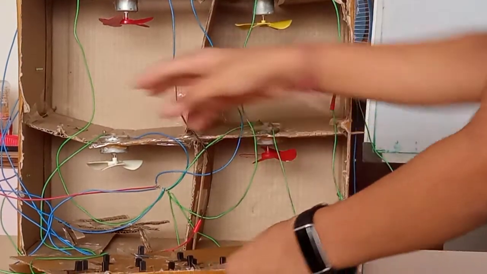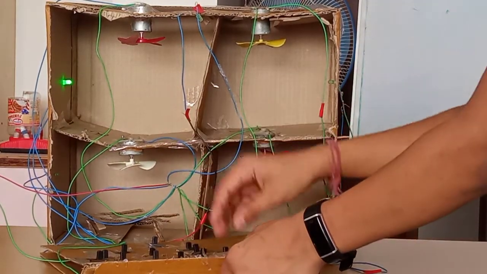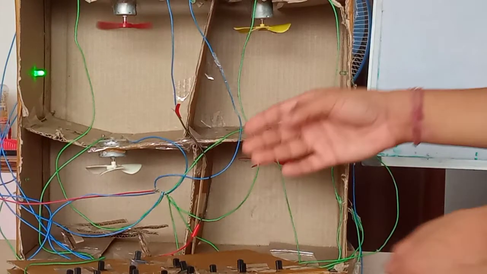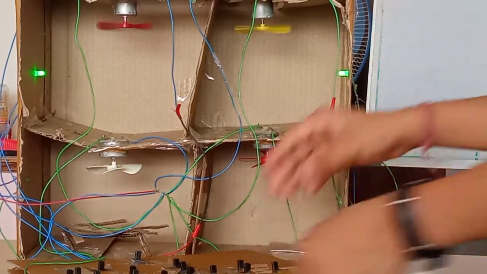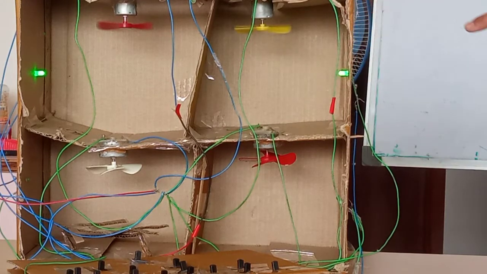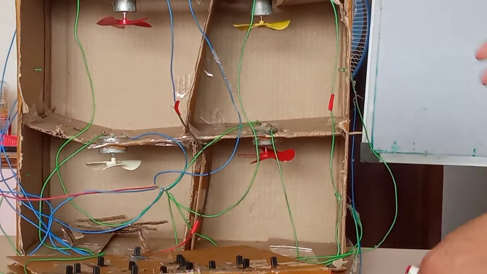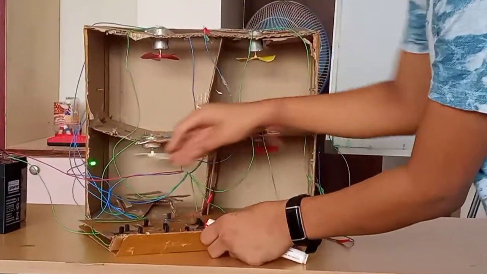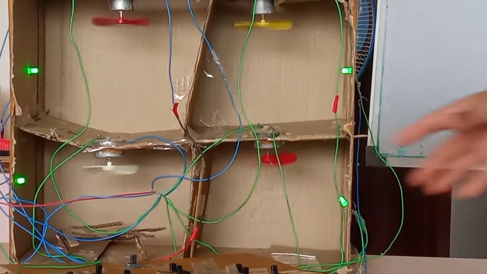Now I'll show you floor 2. I've turned on bulb 3, working, motor 3, which is also working, bulb 4 working, motor 4 also working. Now the whole second floor is working. I'll turn off the floor switch, nothing works. Now I'll turn on all the appliances, floor switch on, floor 2. So now all the appliances are working, right?